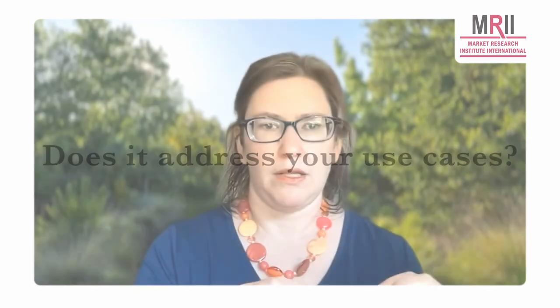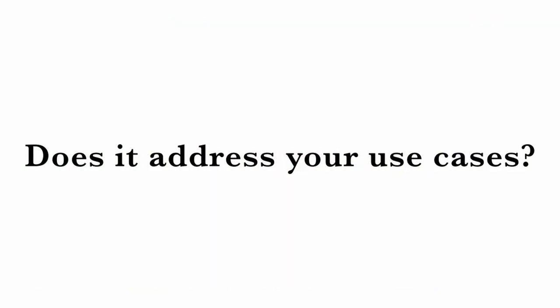So first, what is the core functionality? When you're testing the technology, does it address your primary use cases? The projects that you've identified that this technology needs to handle, does it handle them? How well does it handle them? What capabilities are supported and unsupported?